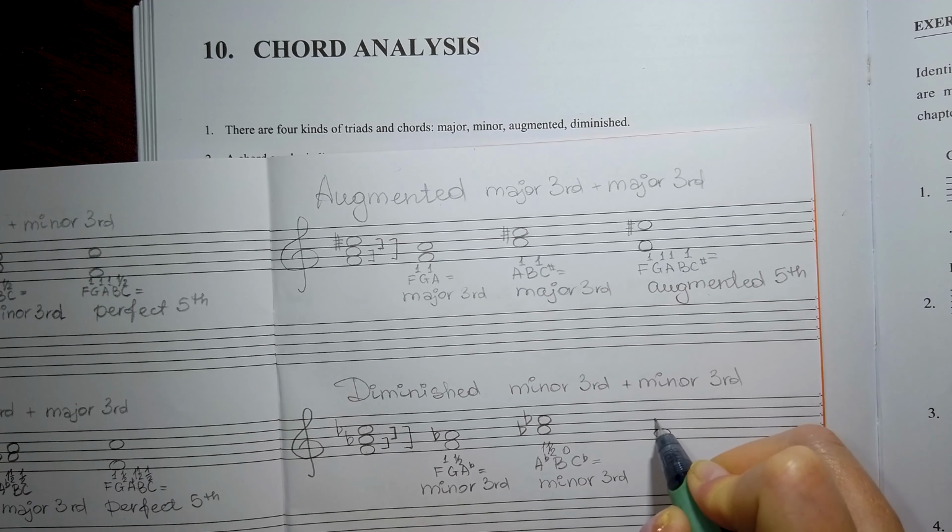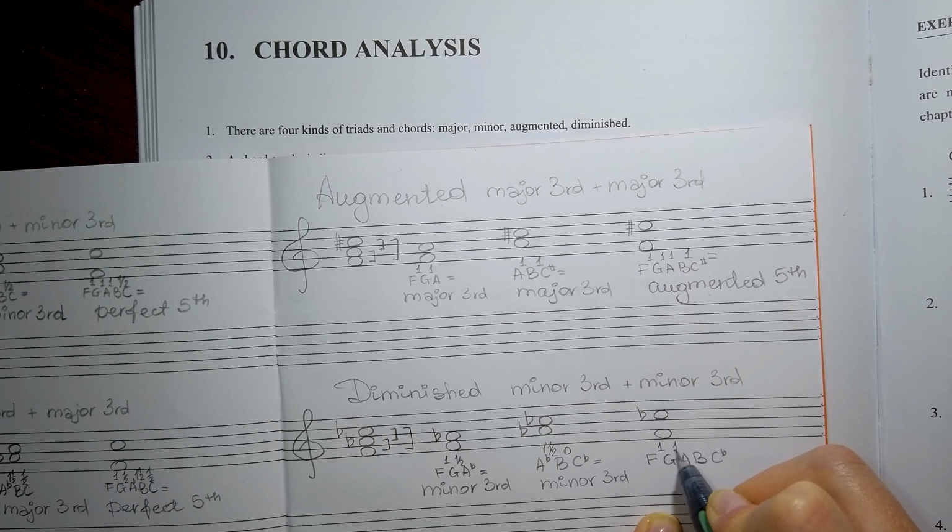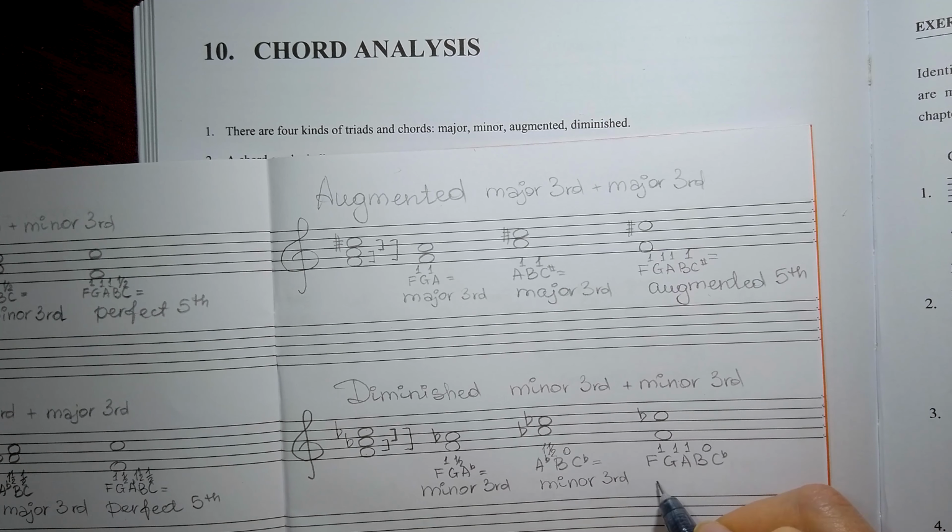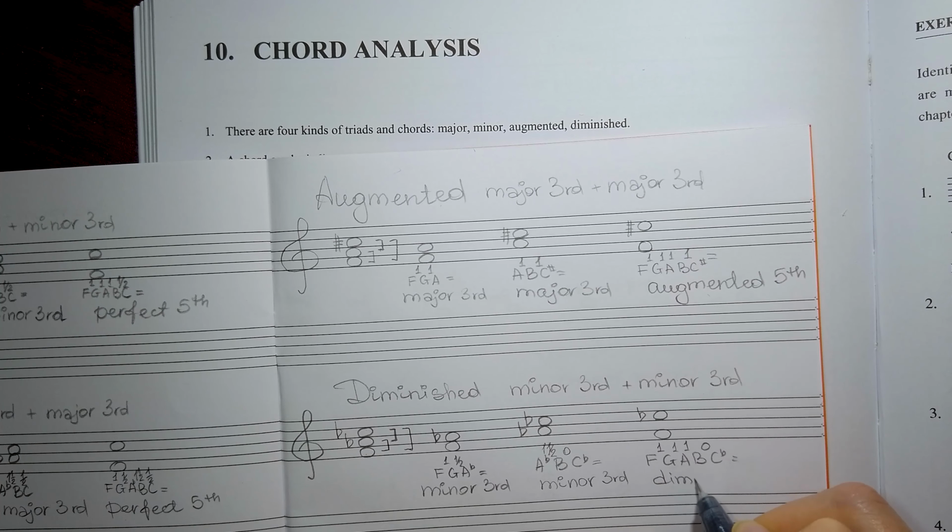Okay. And now the fifth, F and C flat. Let's count: F, G, A, B, and C flat. 1 tone, 1 tone, 1 tone, 0. 3 tones gives us a diminished fifth. Again, we have a diminished chord and a diminished fifth.